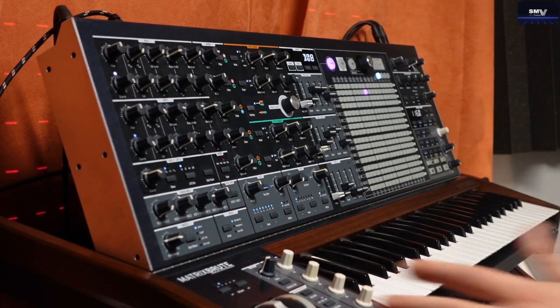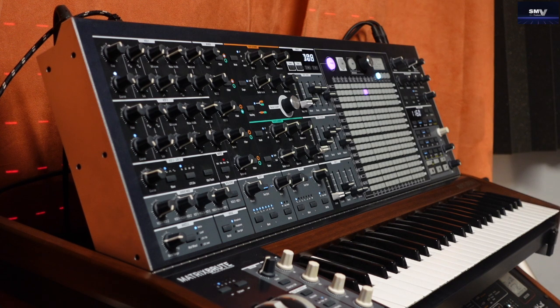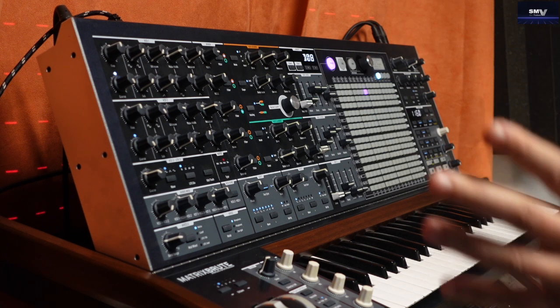Let's talk about a sound that I designed on this synthesizer, the Jean-Michel Jarre Oxygene 2 arpeggiated sound. Let's have a look at how it sounds, and after I will explain how I did it.